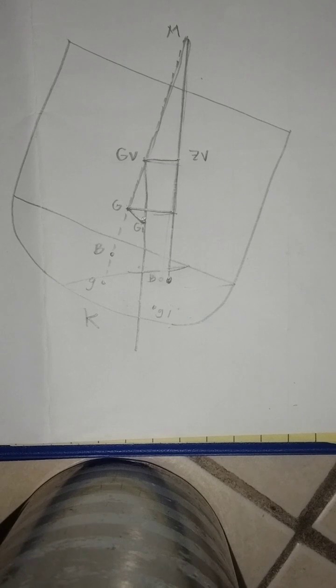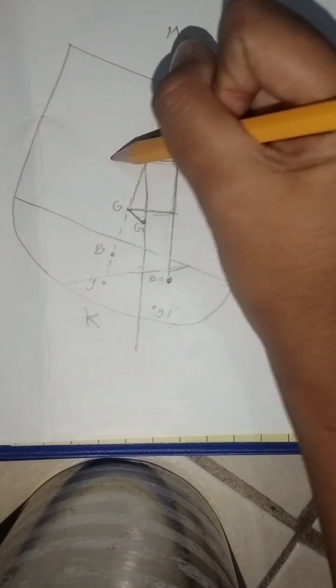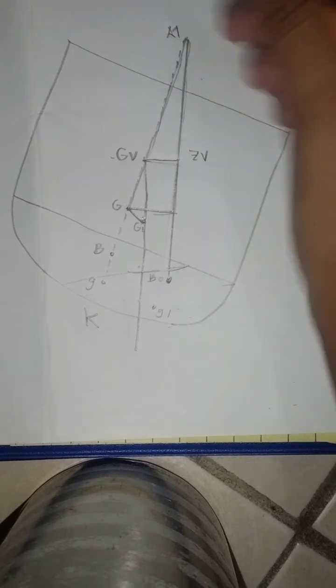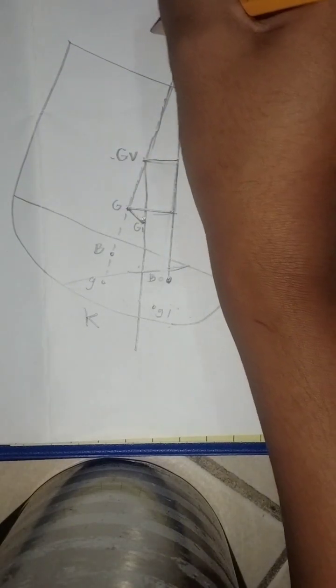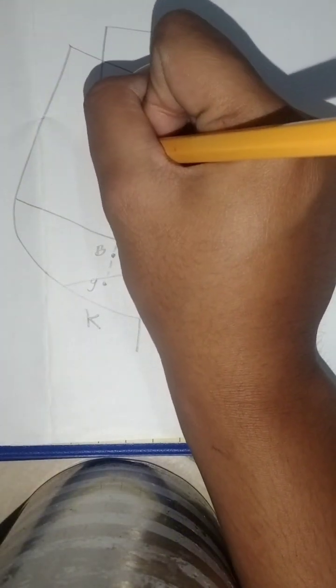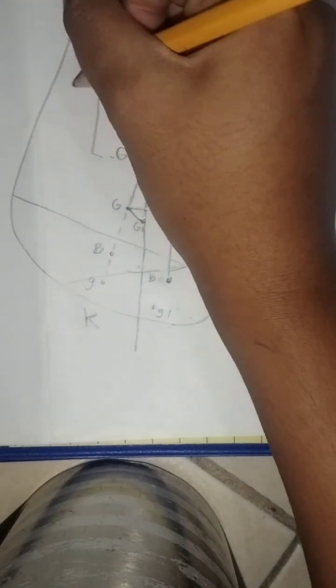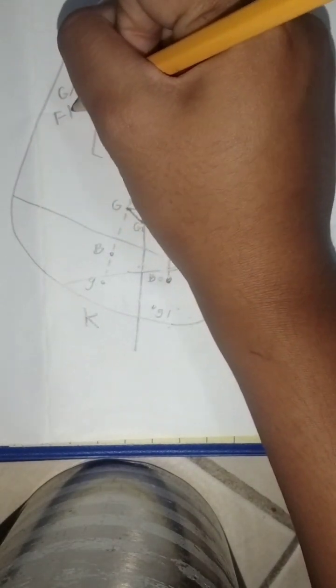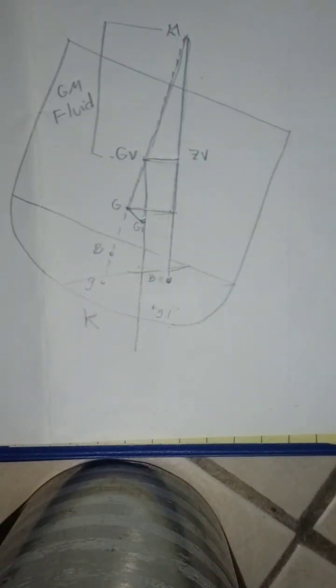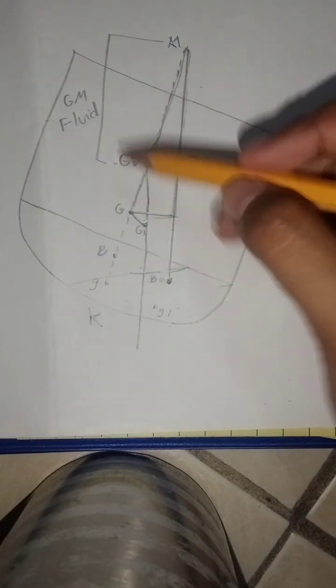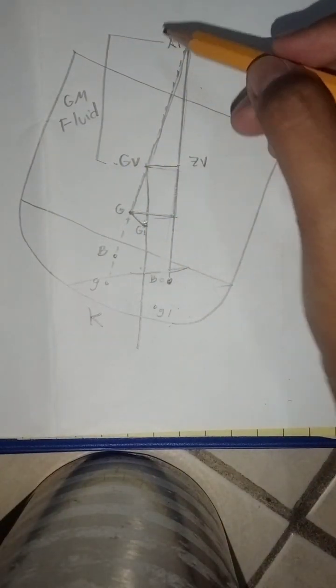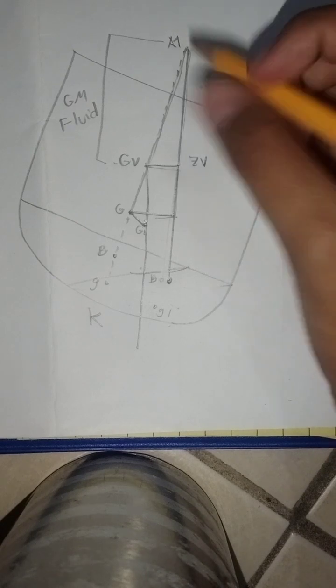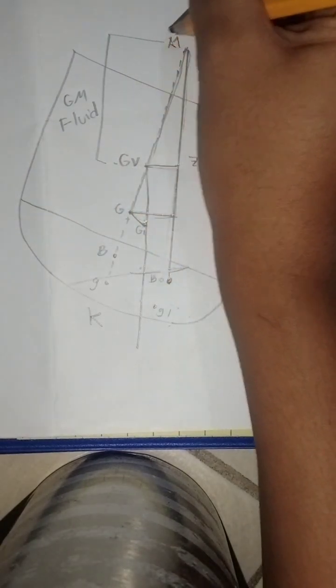So now, in this case, we can say that the distance between GV and M is the GM fluid here. While the distance between G and M is called the GM solid here.